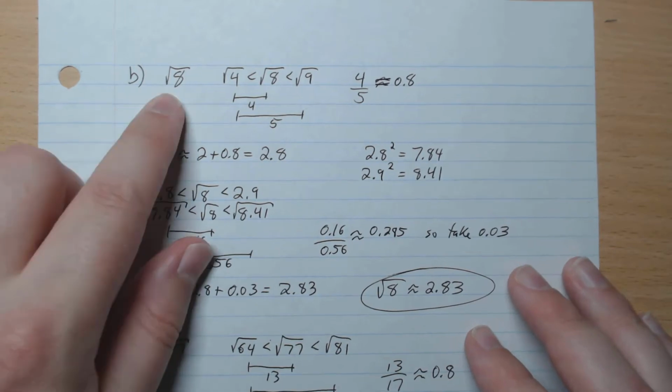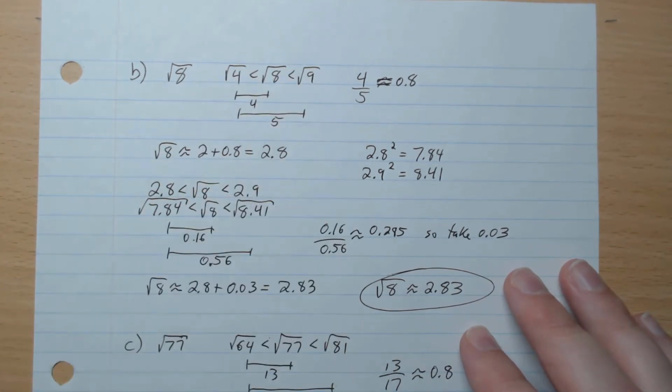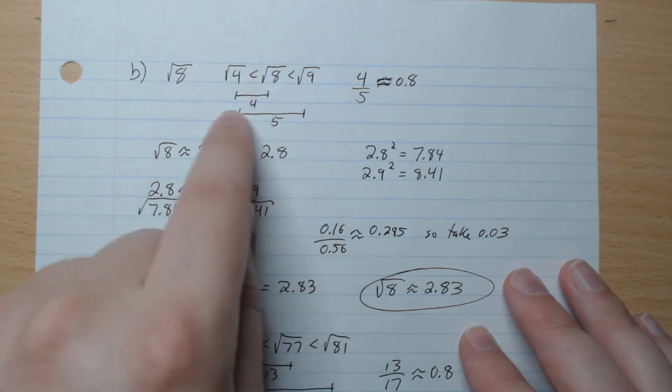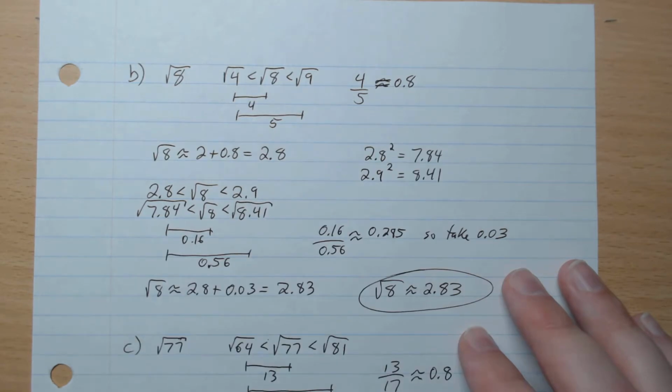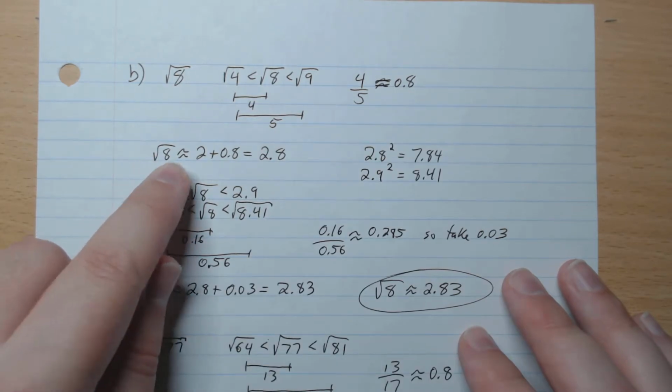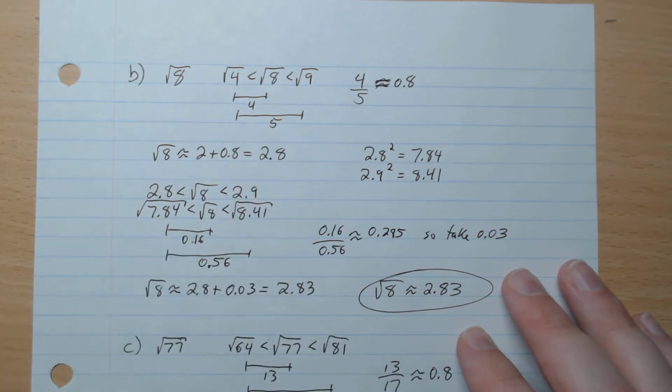Okay, B, root 8. Root 8 between root 4 and root 9. First distance is 4. Second distance is 5. 4 over 5 ratio is approximately 0.8. So root 8 is approximately 2 plus 0.8, 2.8, like that.